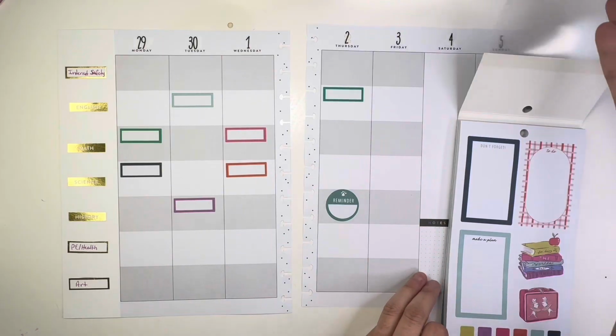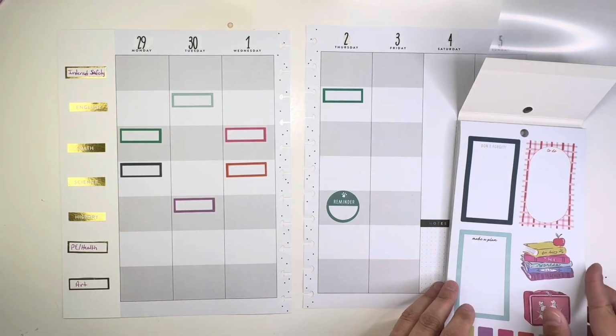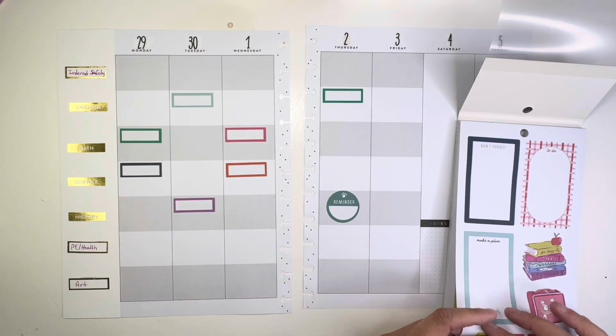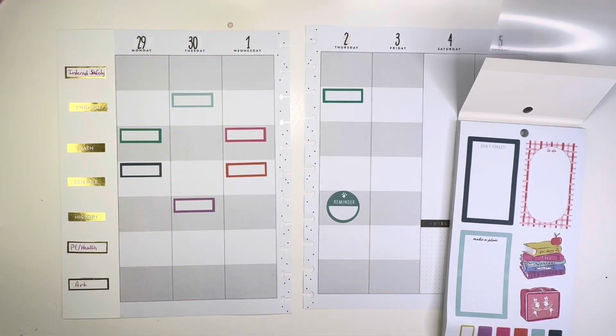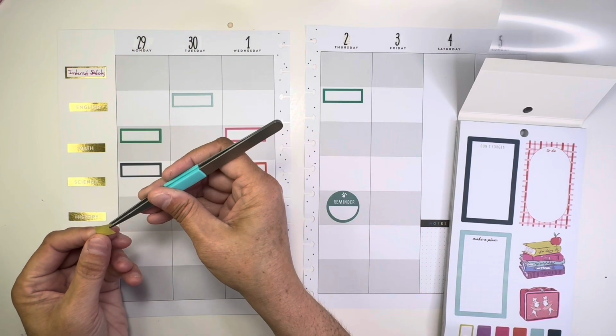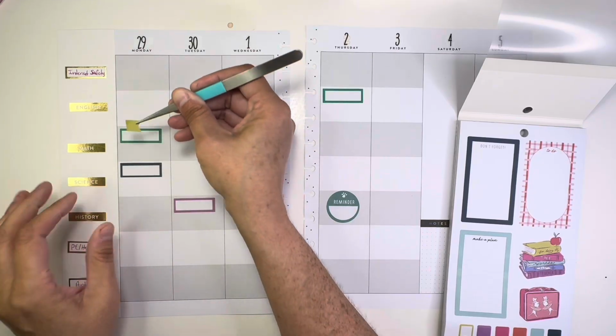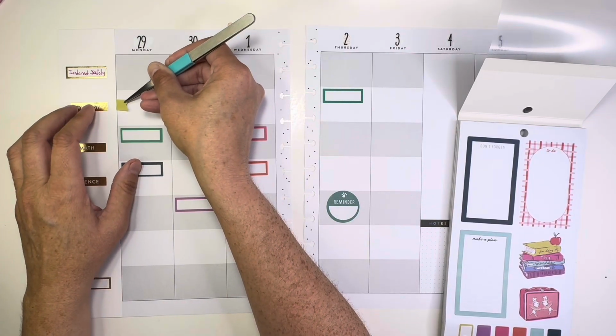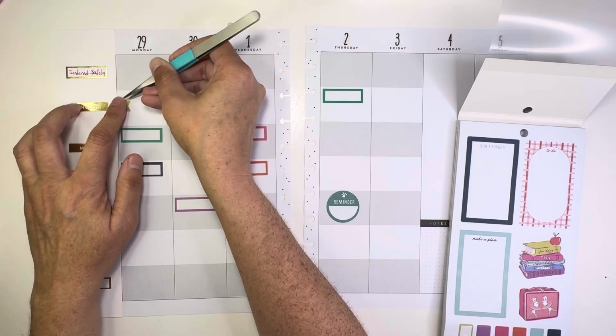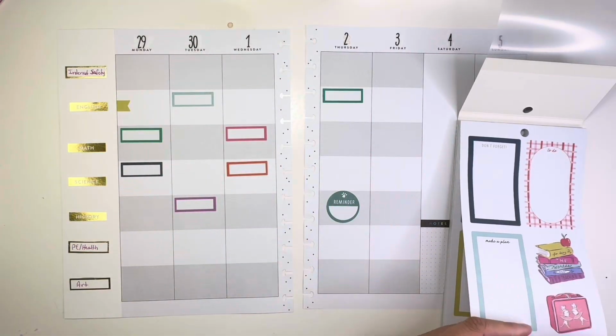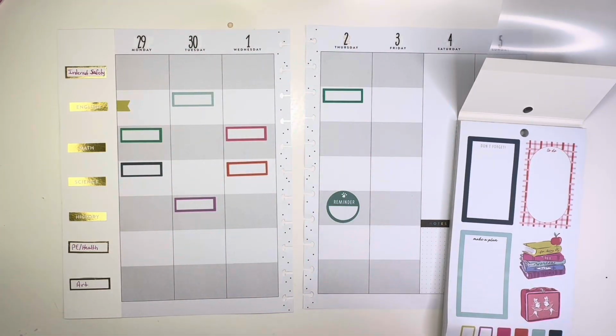Okay. Now I'll use these little flags to mark assignments, because at a glance it'll be separate.